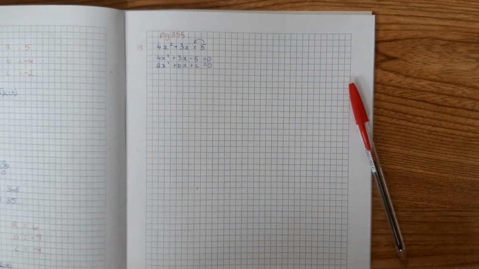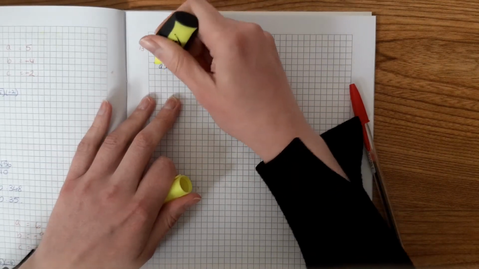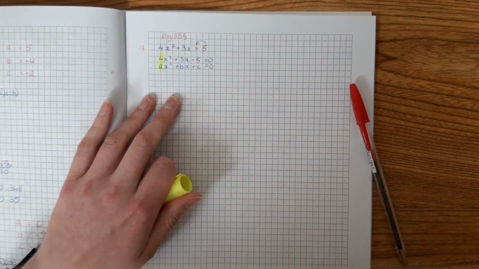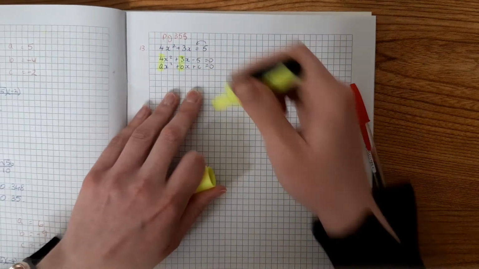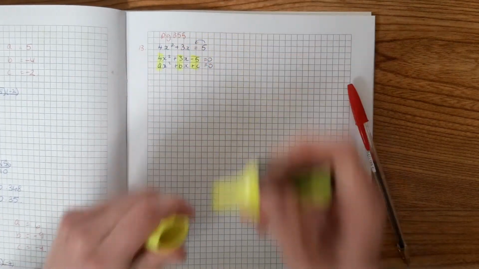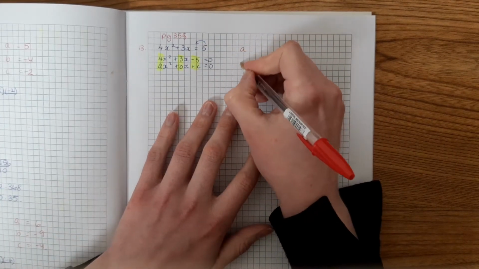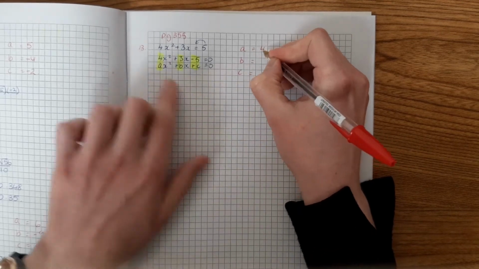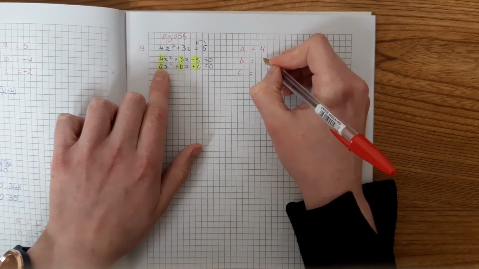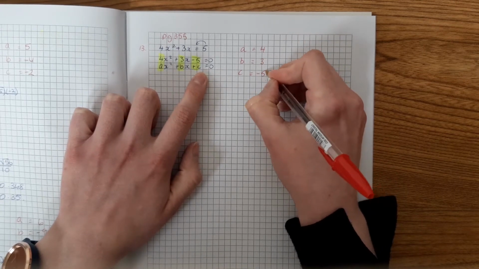When we have that, we can then identify what a, b, and c are. So a is directly above or in front of the x squared, so it's 4. B is directly in front of the x, which is 3. And c is the whole free number there, which is minus 5. You should write down this in your copy, a, b, and c. A will be 4, as it's the number in front of the x squared. B will be 3, and c is minus 5.